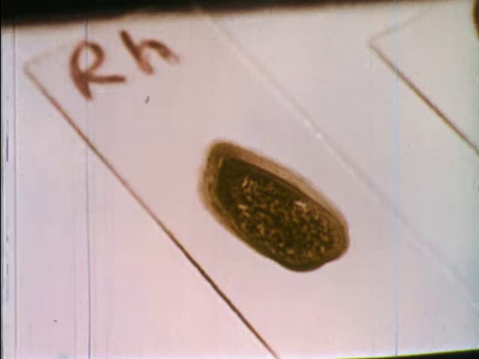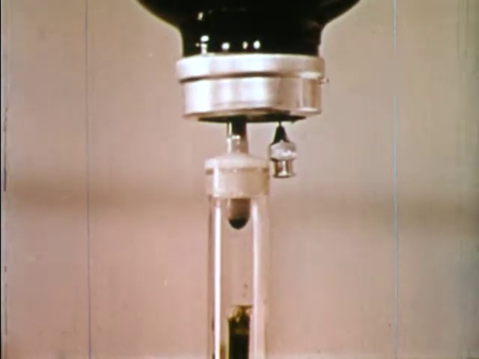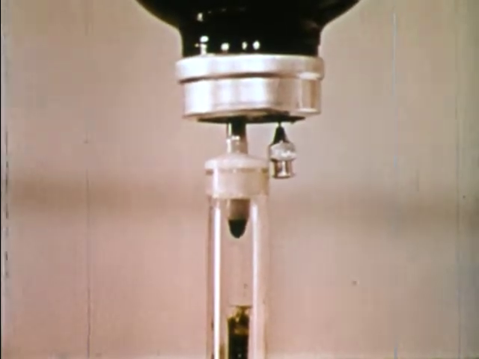Should the mixing of dissimilar types of blood in the body cause the kind of clumping you see here, the result might be fatal. Every person should know his own blood type so that he can receive or give blood in an emergency.